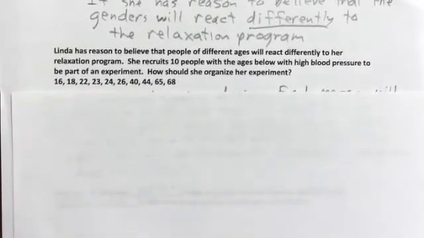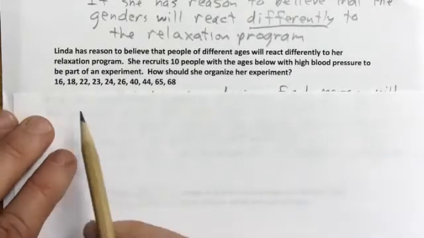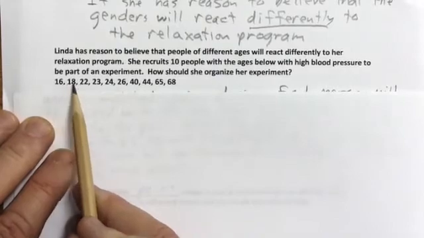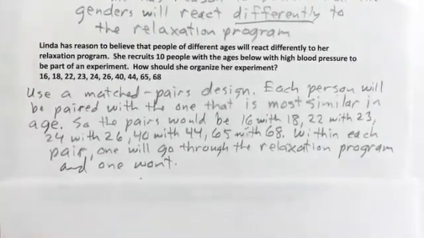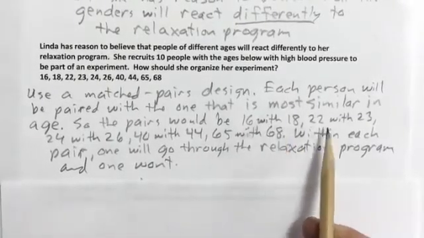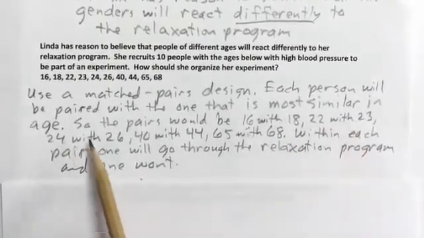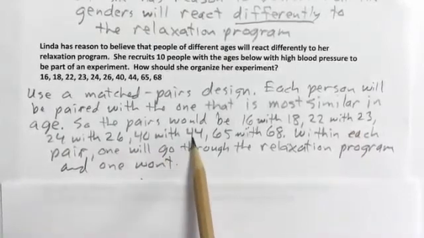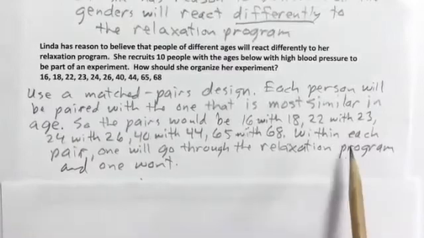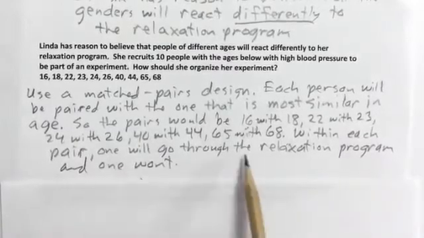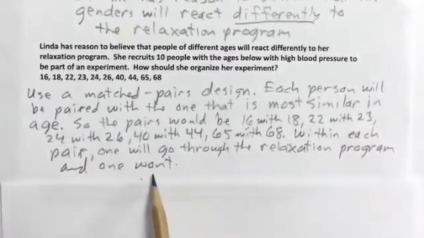Okay, you can form what is known as a matched pair. You could pair together the ones that are most similar in age. And so that's what we'll do. We'll use a matched pair design. Each person will be paired with the one that is most similar in age. So the pairs would be 16 and 18, 22 and 23, 24 and 26, 40 with 44, 65 with 68. And then within each pair, one would go through the relaxation program and one wouldn't.